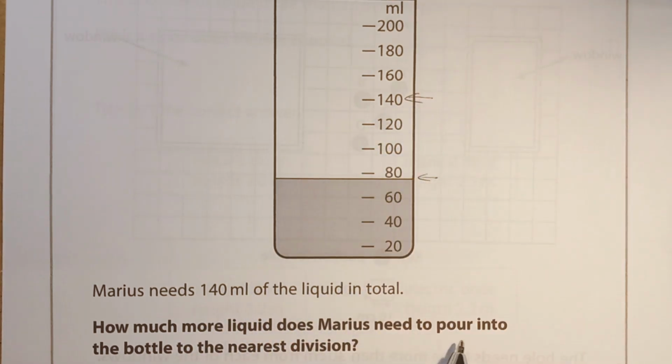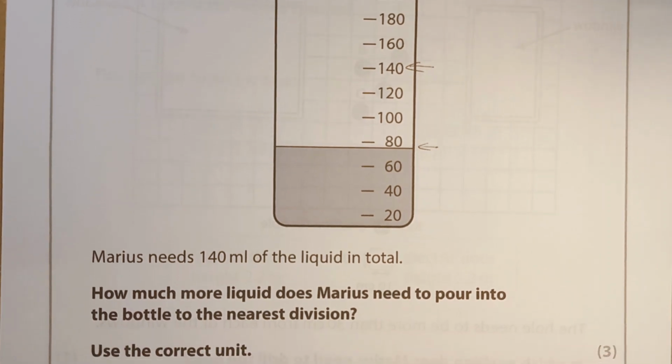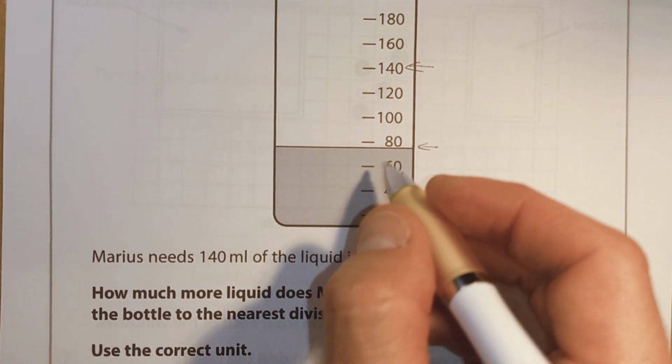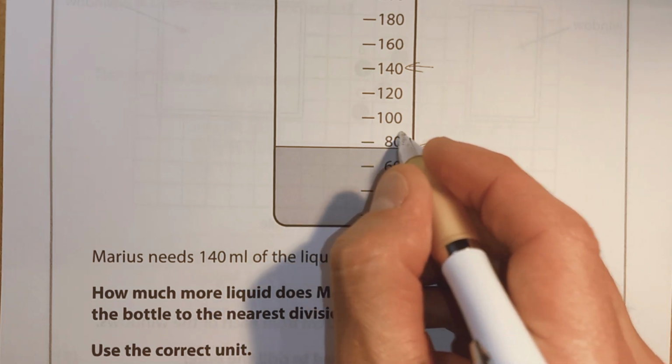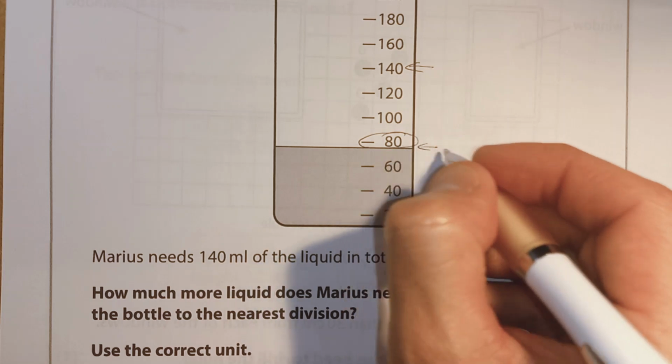How much more liquid does Marius need to pour into the bottle to the nearest division? Use the correct unit. Right, so it says to the nearest division. So let's see, which marking is it closer to? Well, it's closest to this one, which is 80. Okay.